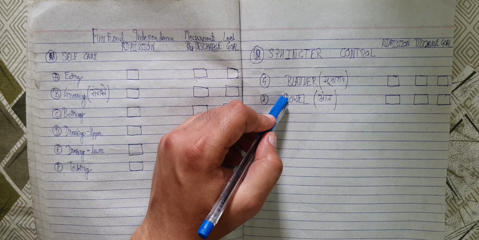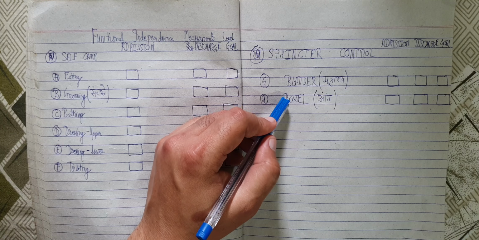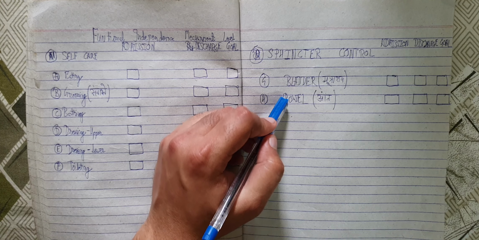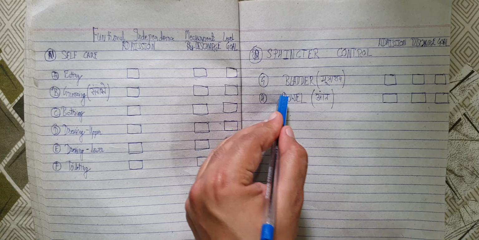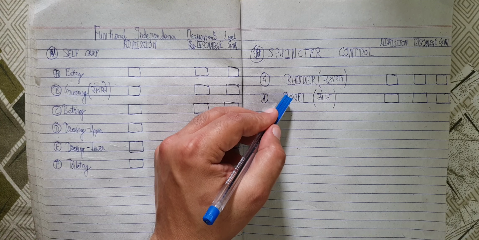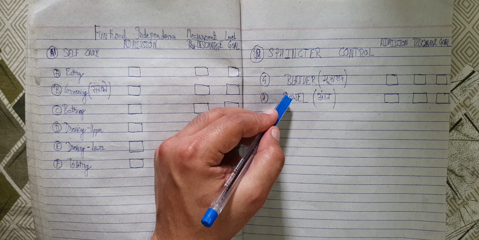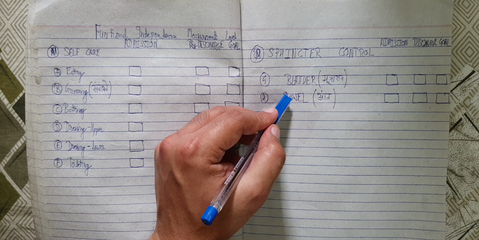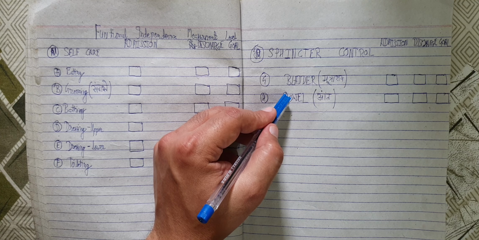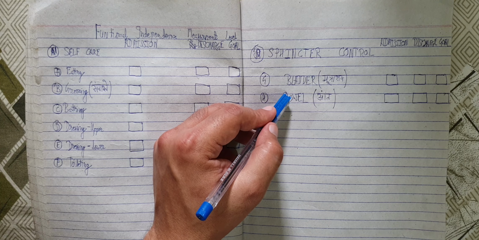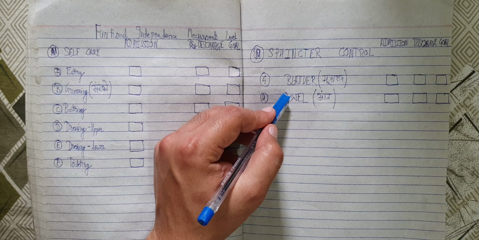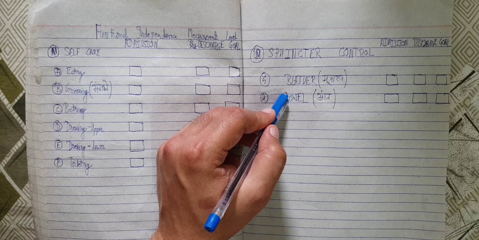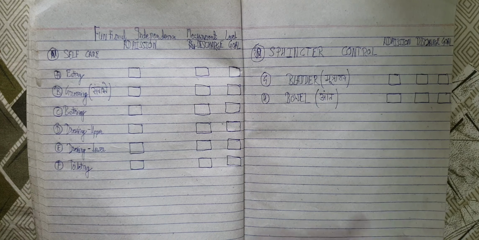In bowel, we will see if the patient is independent in passing his stool or fecal matter, or the patient is a little bit dependent on someone else in the process of passing stool, or the patient is completely dependent on someone else, his helper or attendant, during the process of passing stool.